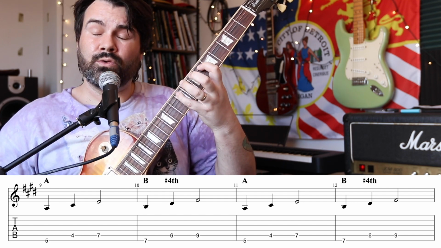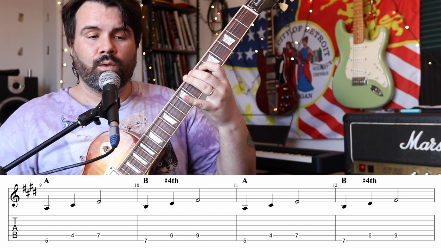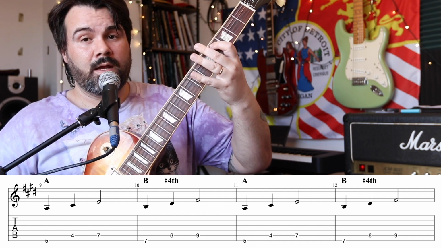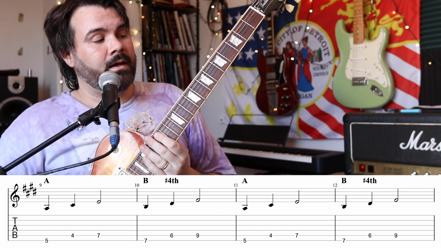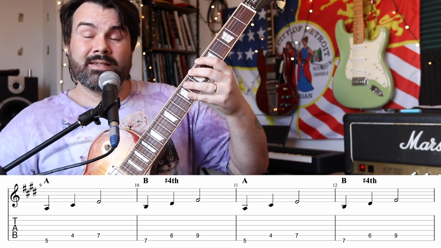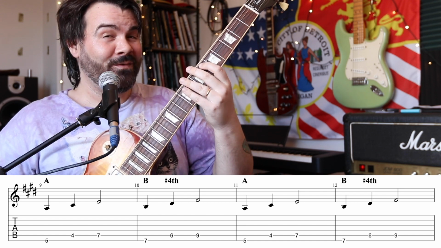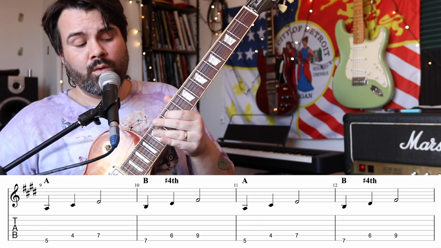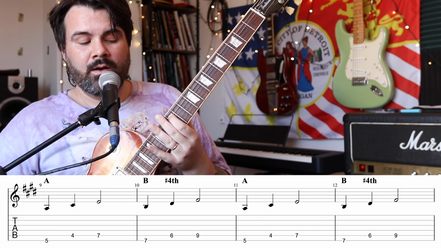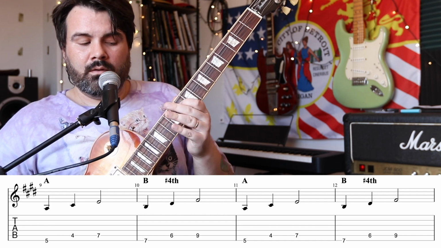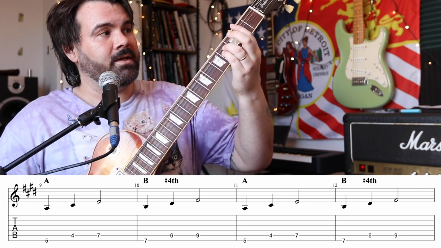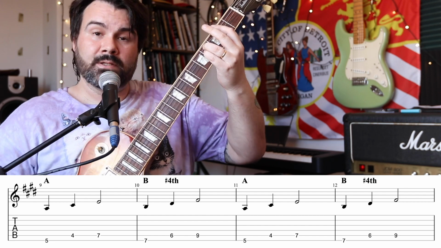The intervals of the A are root, 3, 5. That makes the intervals of our B 2nd, sharp 4th, and our 6th. A note, G sharp note, F sharp. You should know that because F sharp minor is the relative minor.